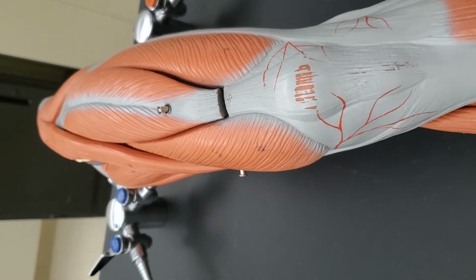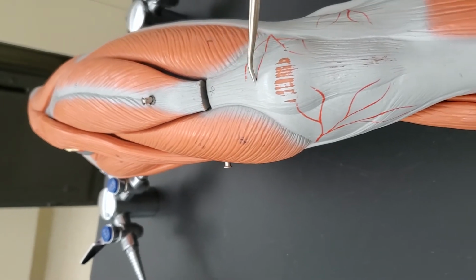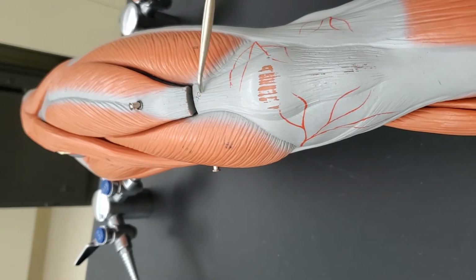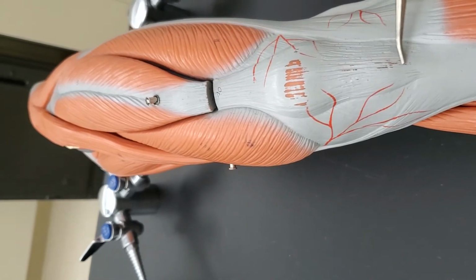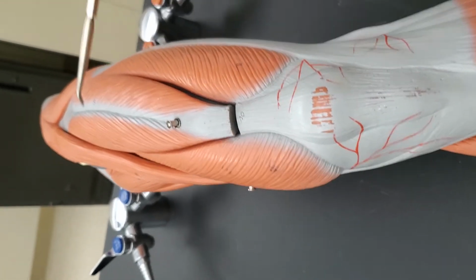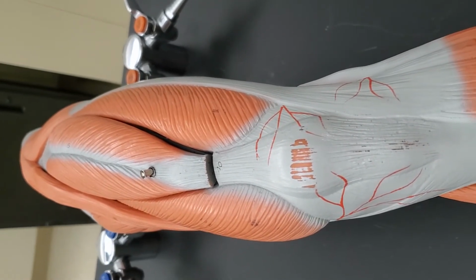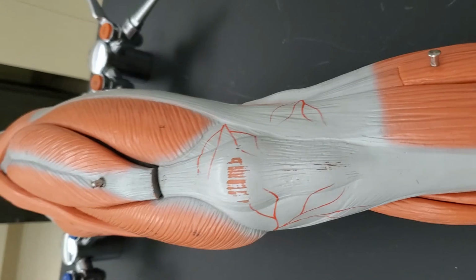And the other thing I want to point out here is the big patellar tendon. Remember it attaches to the tibial tuberosity? So this is the tendon that comes from your quads. This group of muscles is known as the quads. The muscles on the back of the thigh are known as the hamstrings. All right, so that's the muscles of the thigh.